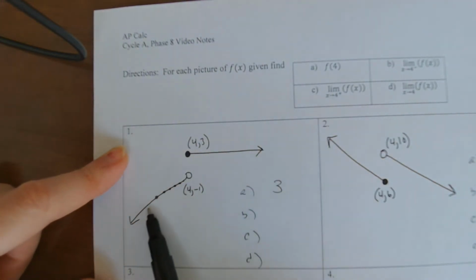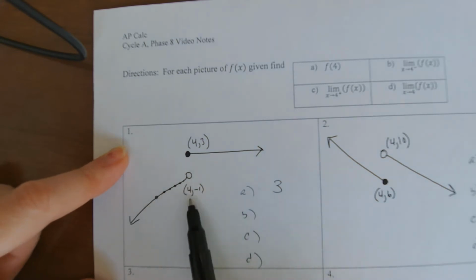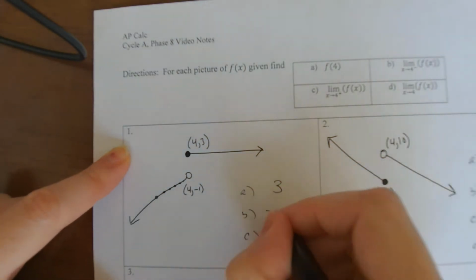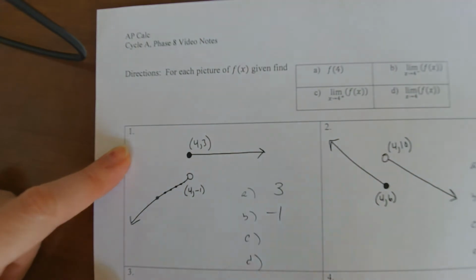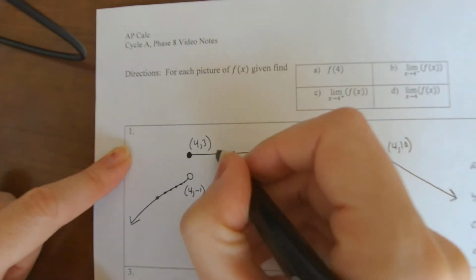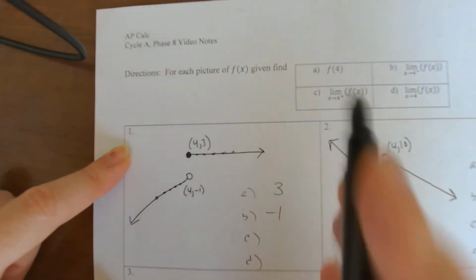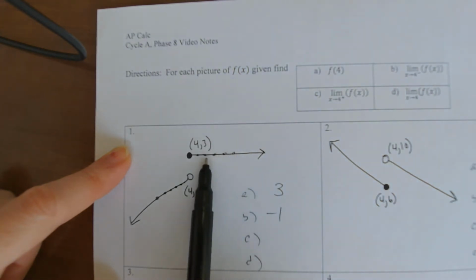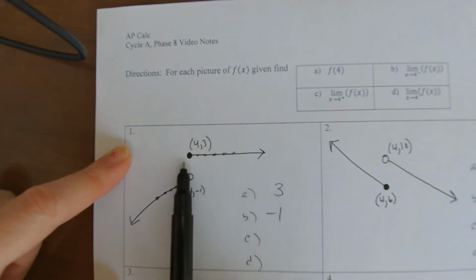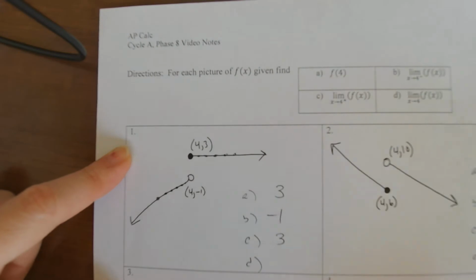Okay, so if you look at this sequence of points, their y values are approaching -1. Now I've got to do 4 from the right. Okay, so these y values are approaching 3.